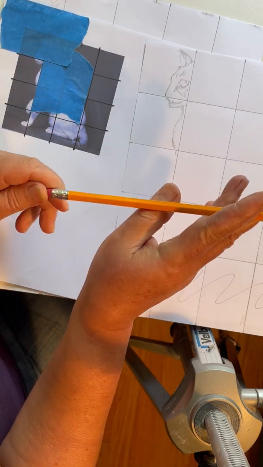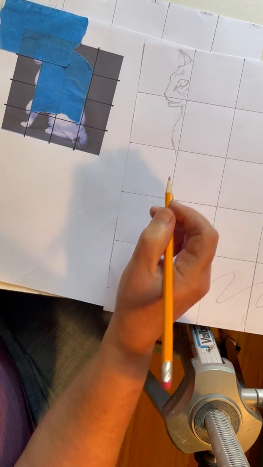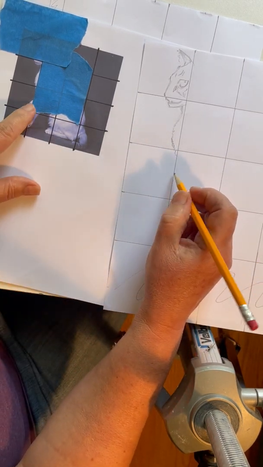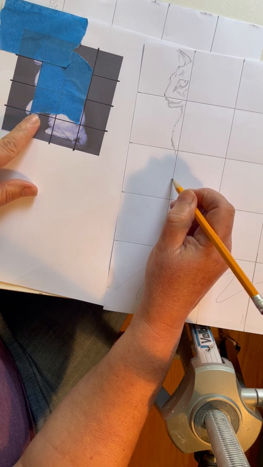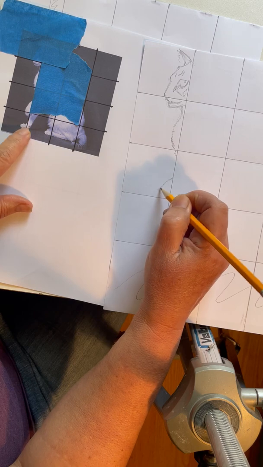And if you do need to erase, it's not so much work. A lot of times I just draw over top of things. I don't bother with too much erasing. It takes a lot of time. Now I'm looking at what's in this square, and I'm looking how this comes down.